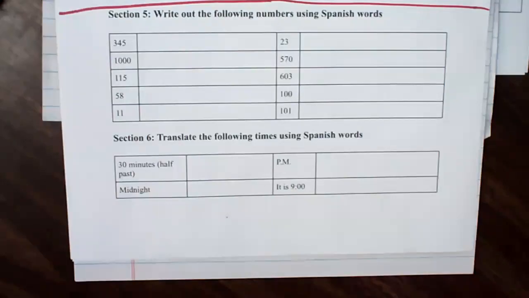Hello and welcome to part 2 of our study guide review. We are going to be finishing up our study guide today, so we're going to start with section 5. If you need anything from sections 1 through 4, please look at the other video that I posted. I go over that in detail.